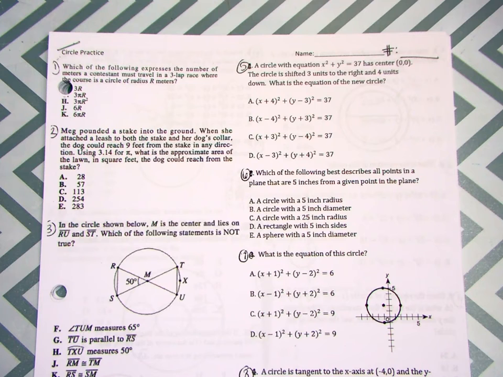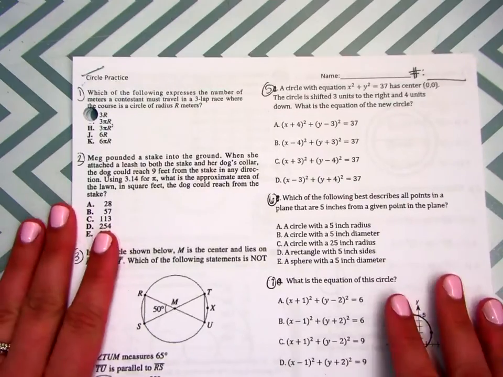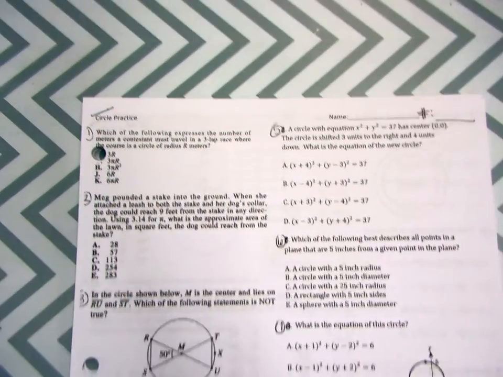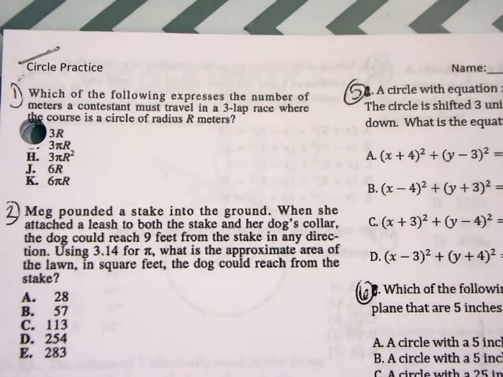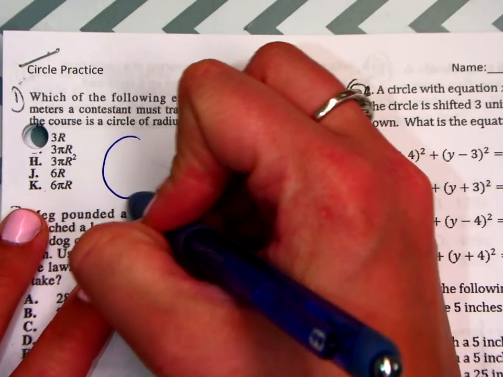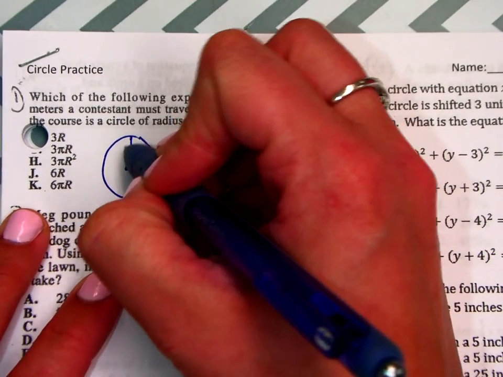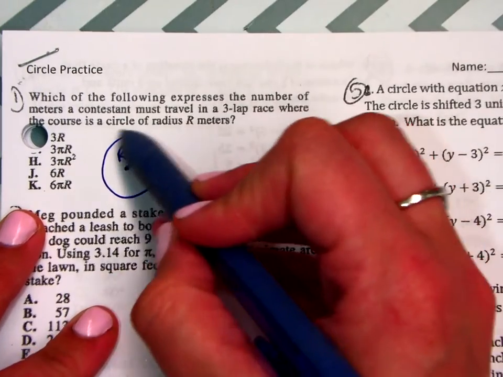All right, in this video, we're going to be working on the circle practice. So to start, number one, what we're trying to do is this woman is running a race. And it says that she is running a 3-lap race with a course radius of r, and we want to know how far she's running. So basically the course is a circle, it tells you, and the distance she is running around is the circumference.